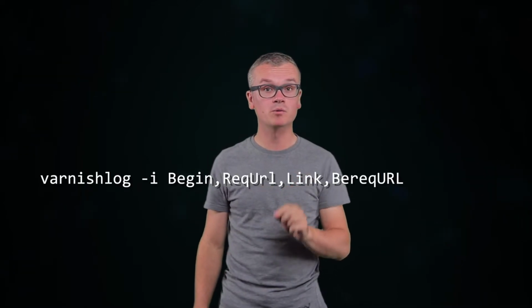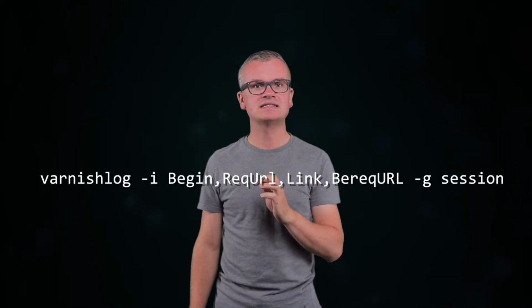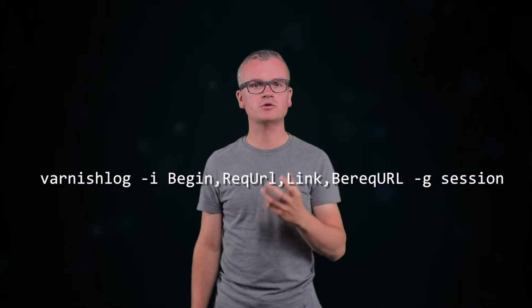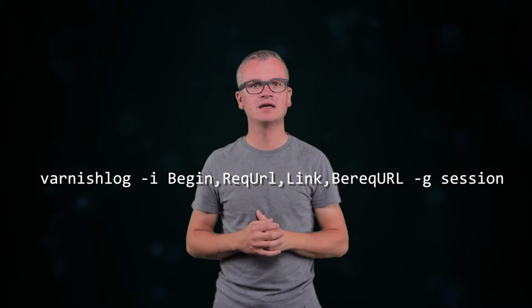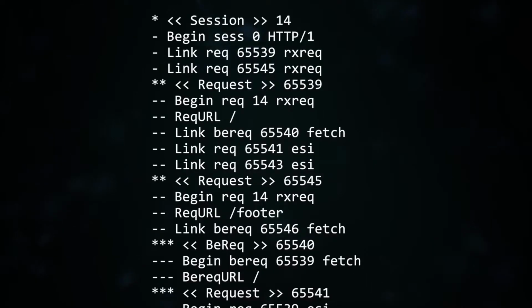Let's improve this situation and apply a different kind of transaction grouping. You have the very same command, filtering on the very same tags, but we're going to add -g session. So we're going to group by session and have subordinate transactions indented. And you see that by the asterisk.